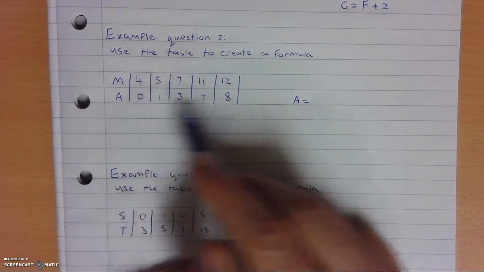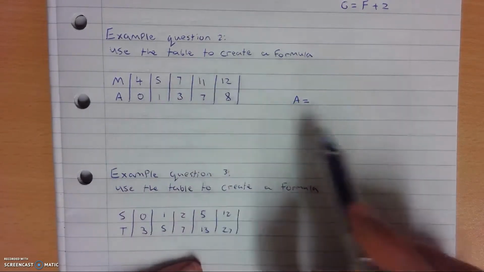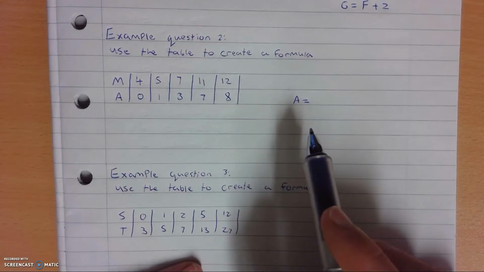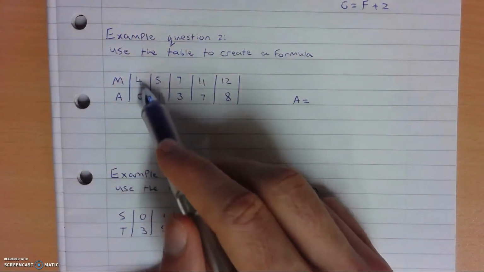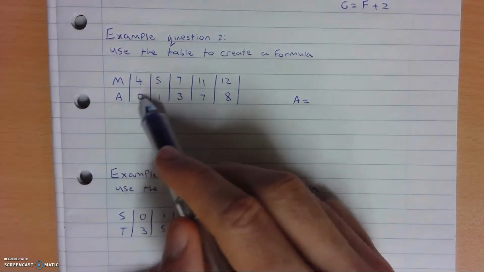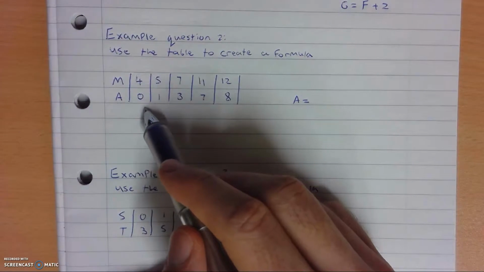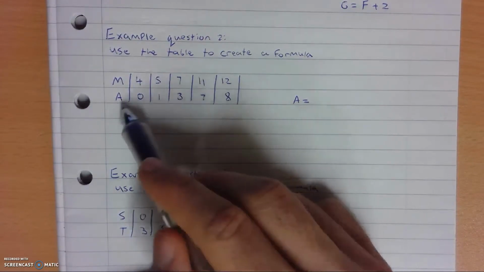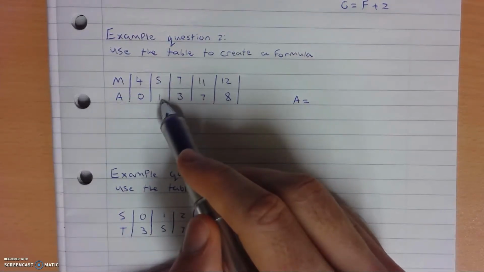So I'm going to go through and try to find a trend. When I can find a trend in this table, I'll be able to write out my formula. Okay, so the trend is: A equals 0 will equal M, 4, minus 4. A equals 1 will equal M, 5, minus 4.